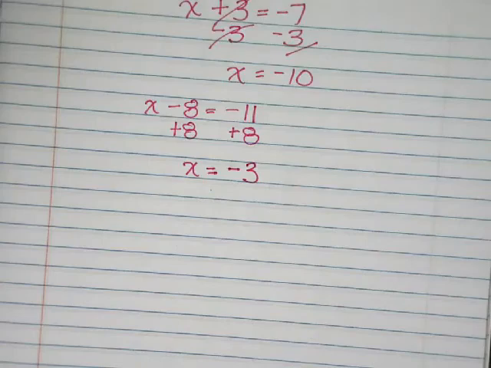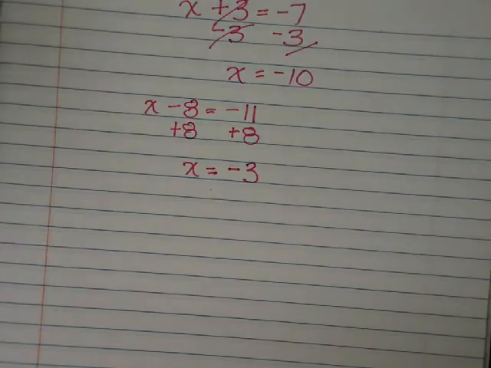Wait, that'd be negative? Yeah, because if I took the absolute value of both, 11 has a more value. Oh, I thought you said 8 minus 11. Same thing. Yes, it is. Yep. So, there you go.